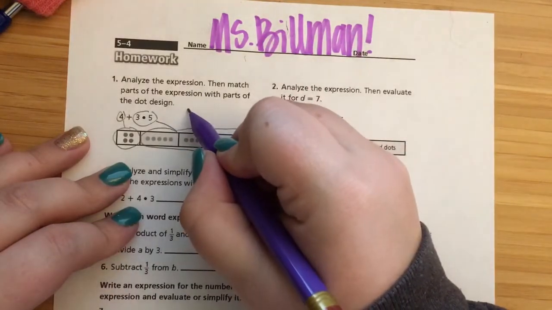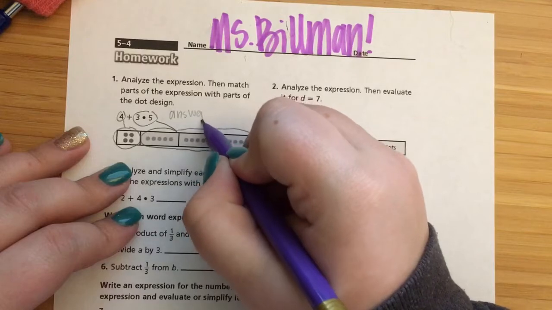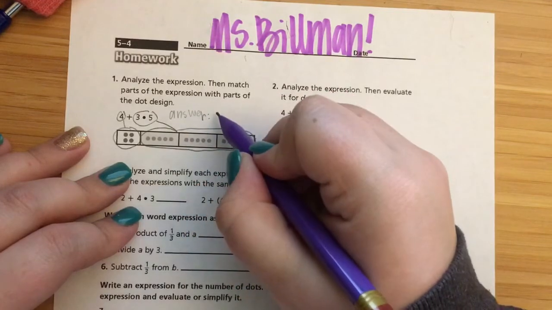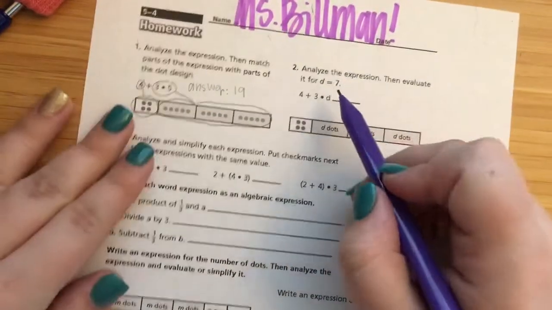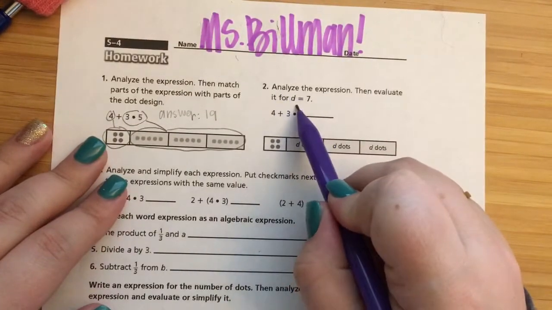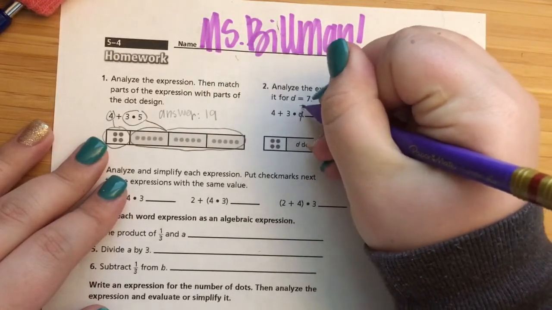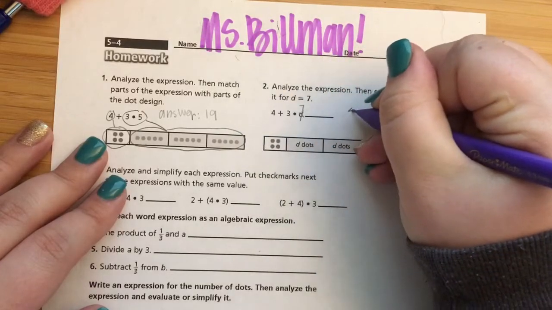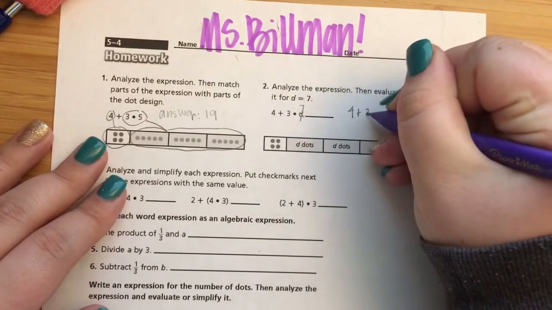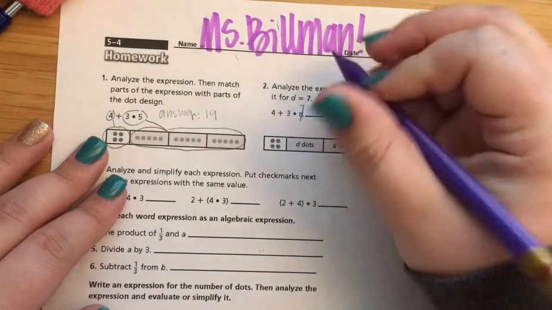If I were to go through and solve it, I would use the order of operations. 3 times 5 is 15, plus 4 is 19. Never be afraid to go back to basic math and even write down PEMDAS when the time comes. So if I'm solving for this one with d being 7, I would still do 7 times 3 first, and I get 21, and then I would add 4, and that'd be 25.